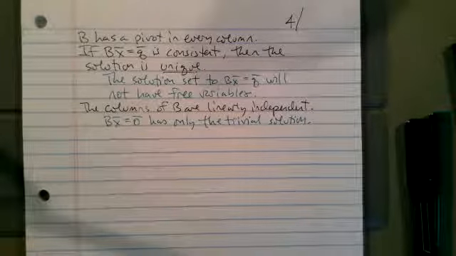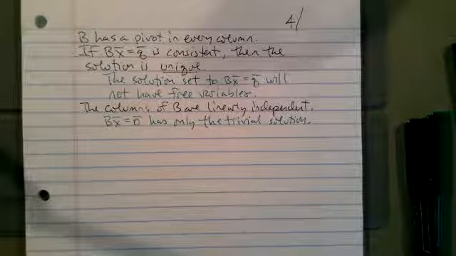So if the columns of B are linearly independent, that means the equation Bx equals 0 has only the trivial solution. In the previous statement, we said if Bx equals q is consistent, then the solution is unique.